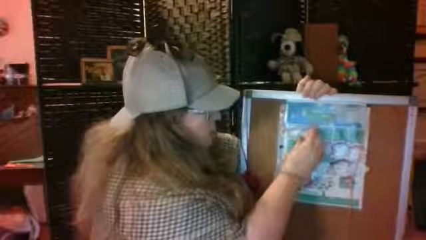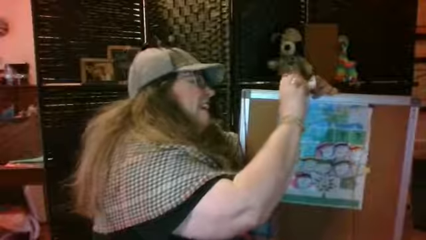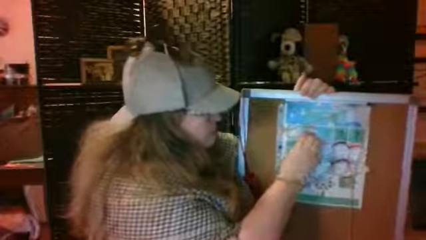So maybe they picked up Seth and were like, where do I put him? Well, put him right here. I think I left my glue stick out too long. It's not happening. Oh well. Anyway, that's the fun part.